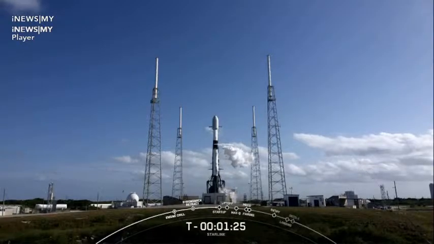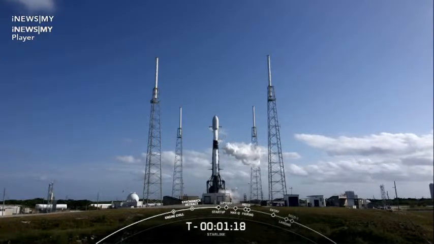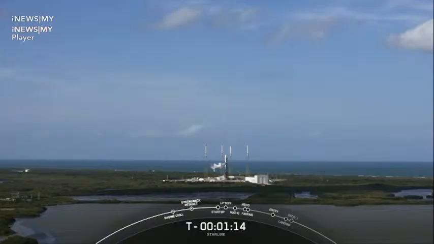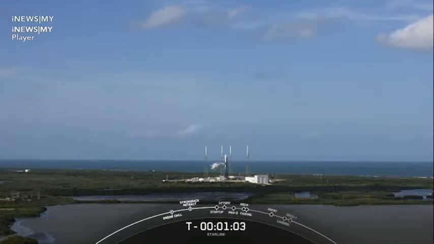Start to vent out the liquid oxygen lines on the transporter erector, so you can see those white clouds there on your screen. And then at the T-minus 1 minute mark, the Falcon 9 flight computers will take over the launch countdown. And we should hear that call out here shortly. And great weather over there at the Cape.